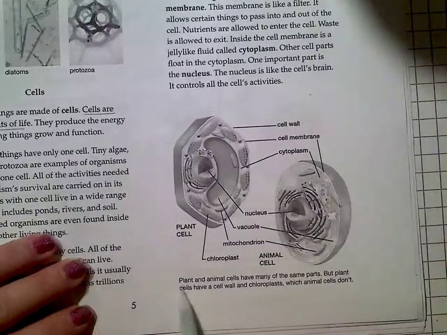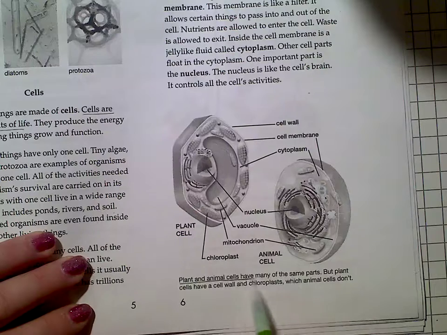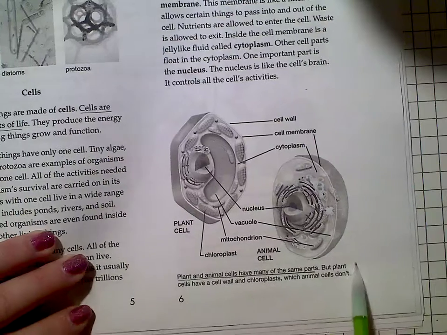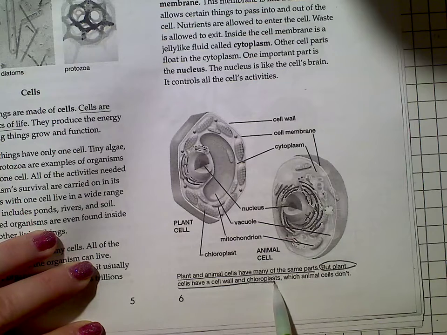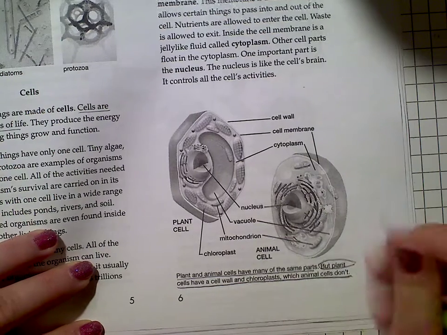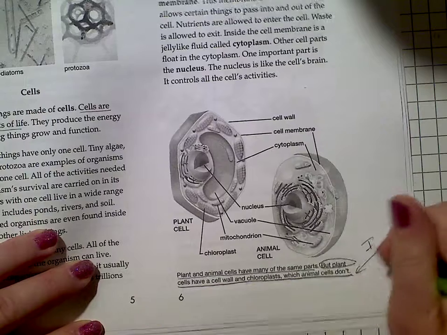Oh, this is what I'm going to underline. Plant and animal cells have many of the same parts, but plant cells have a cell wall and chloroplasts, which animal cells don't have. I'm marking this as important.